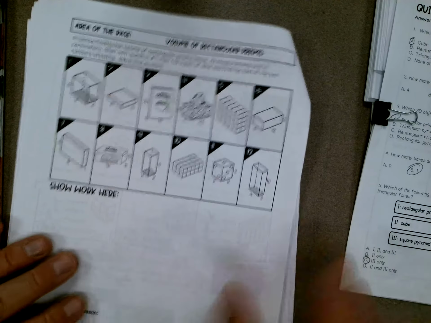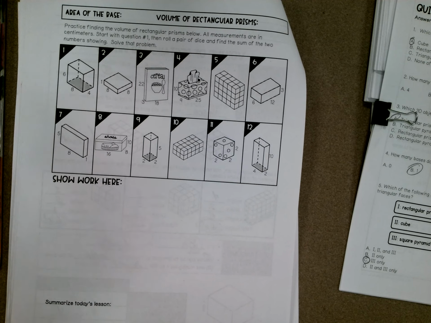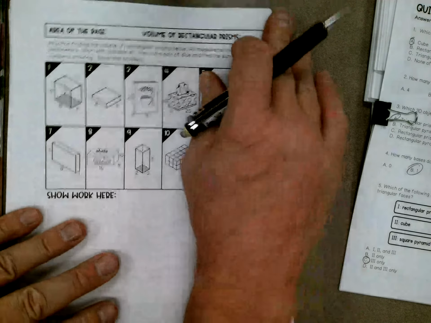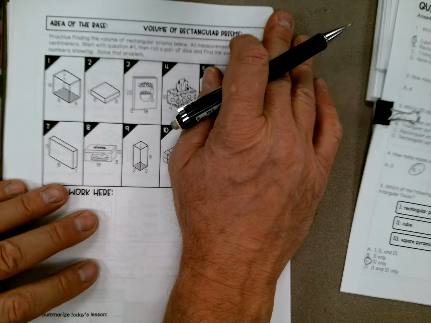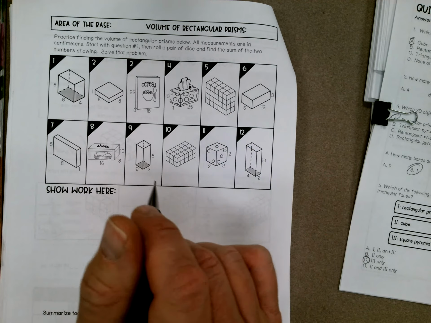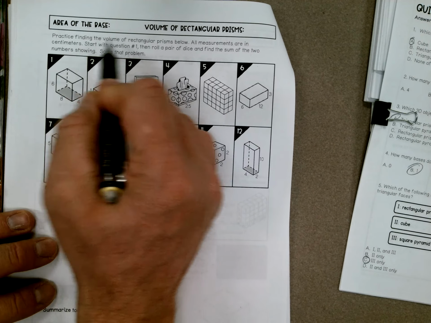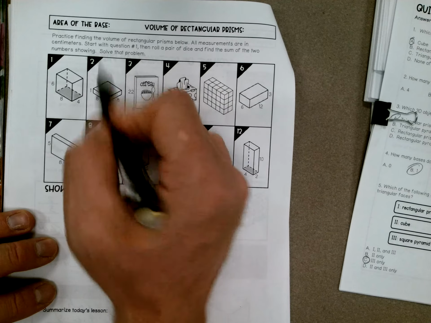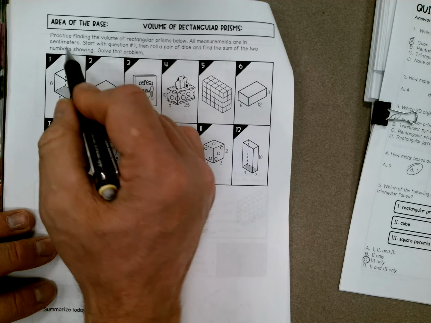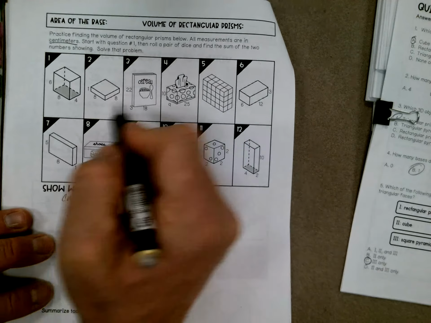So we have some work to do here, it looks like. This is a little bit different, okay? Practice finding the volume of rectangular prisms below. All measurements are in centimeters.